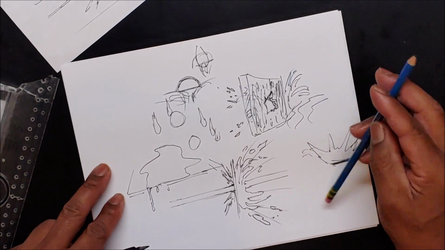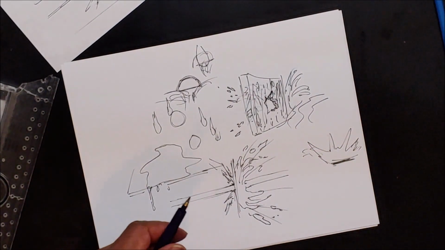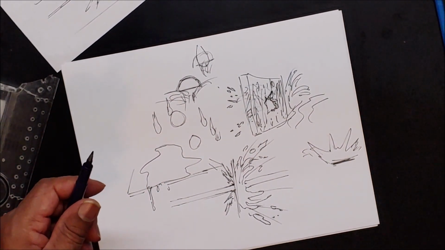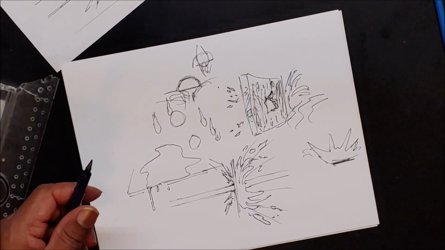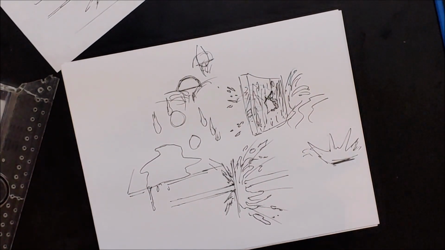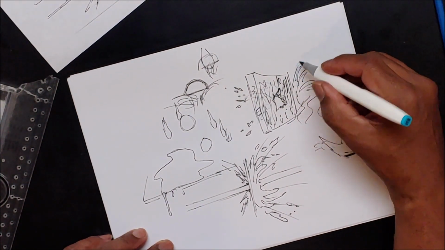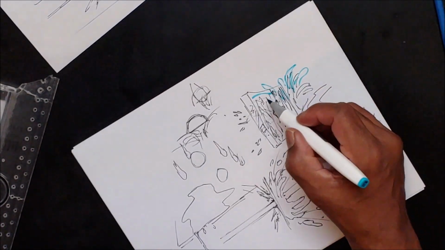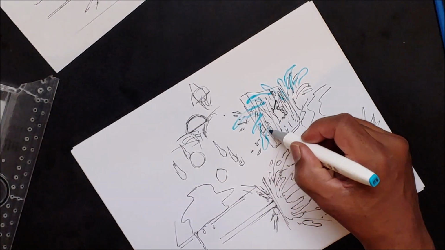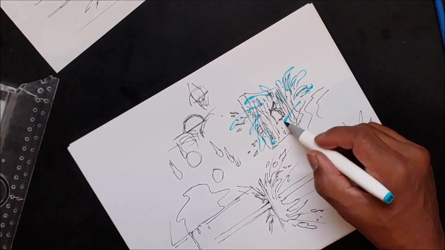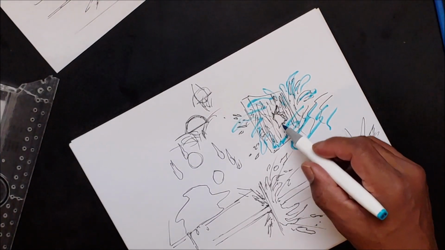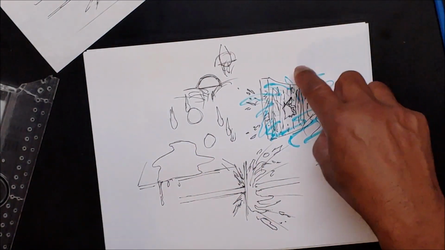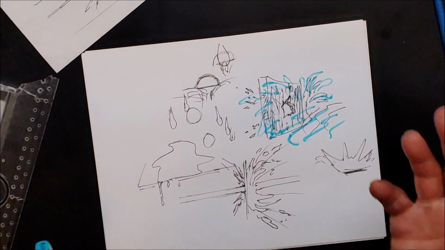I don't know if you can see that. You can't see that. So I have a blue marker. One second. Let's just say this is blue, this is a marker, so it's going to be a little heavier. So if you had something like water crash up into that, it's going to have those round edges that distinguish it from fire.